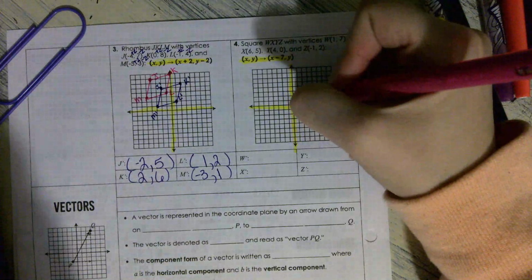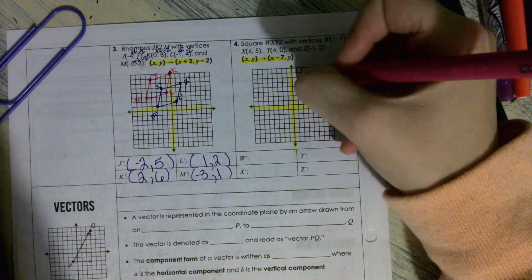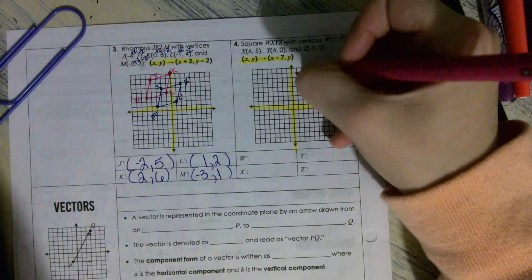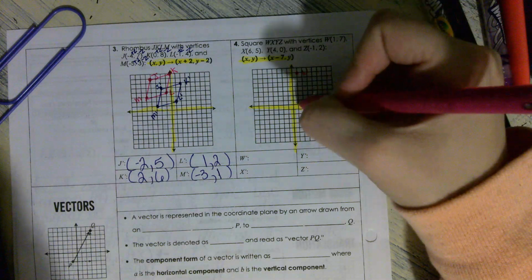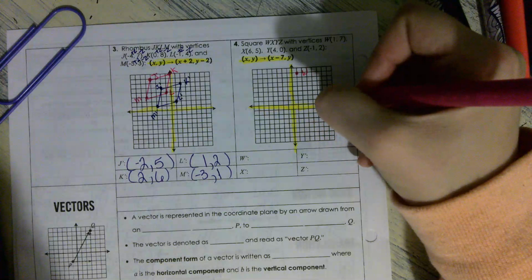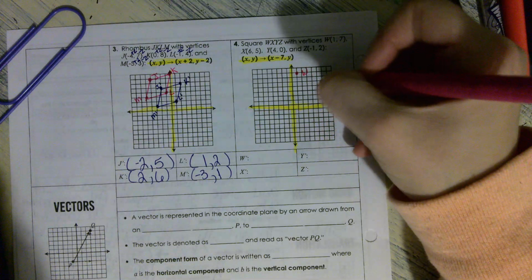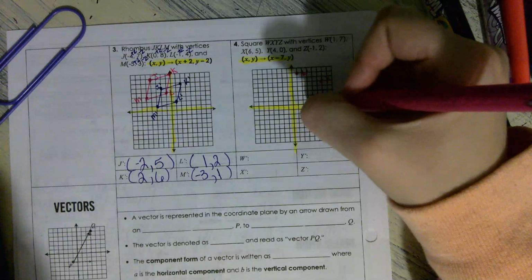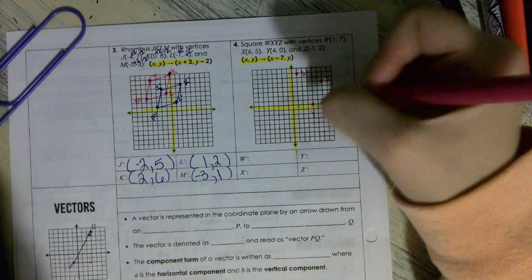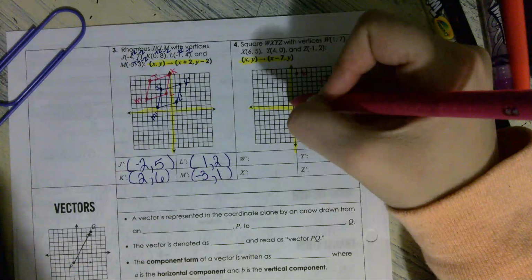I'll highlight my X and Y axis. Look how I can't even highlight. Okay, so we get 1, 2, 3, 4, 5, 6, 7, and that's W. Then 6, 5 is X, and 1, 2, 3, 4, 0 is Y, and Z is negative 1, 2.